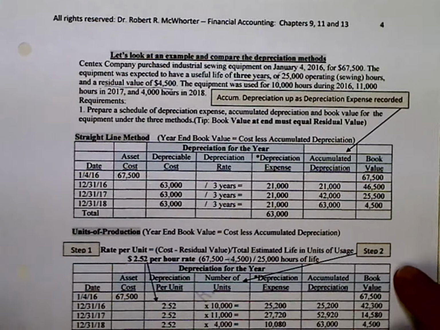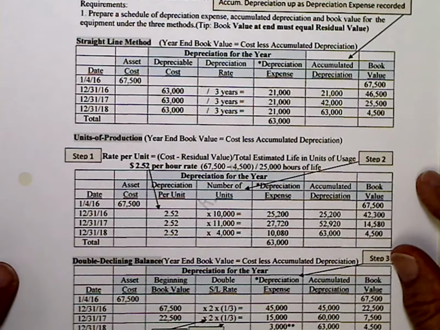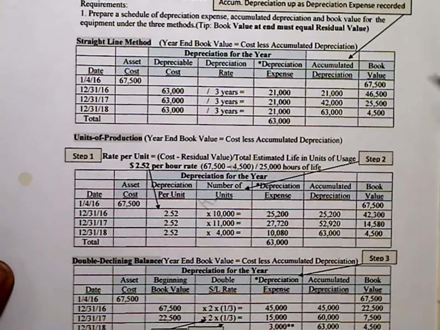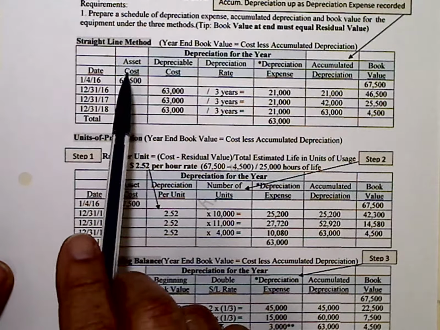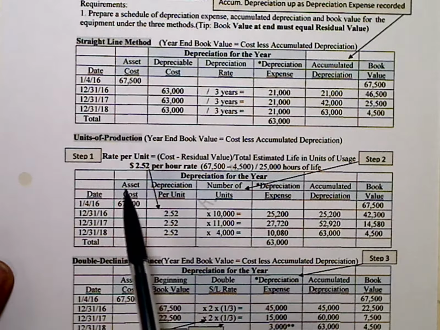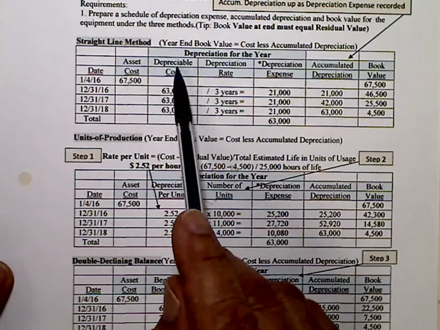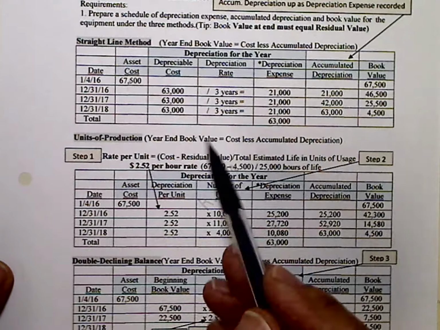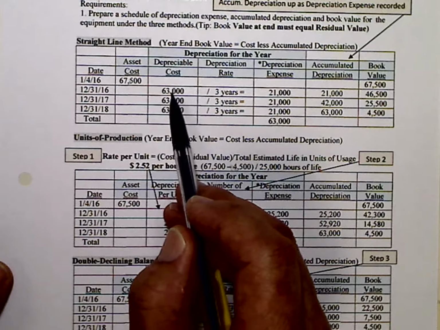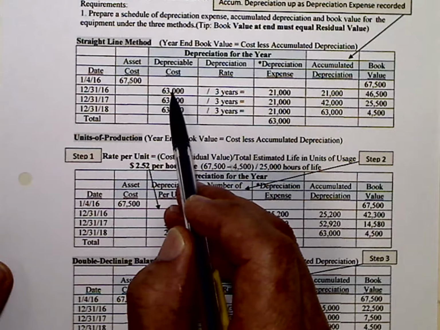Okay, so let's take a look at the set of facts here and put it into our table. If you look at this table, date, asset cost, there it is, $67,500. Depreciable cost, let's make a note right now. What is this number? This is the asset cost minus what?